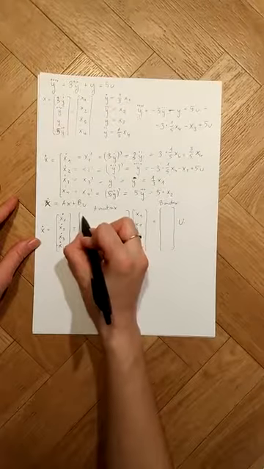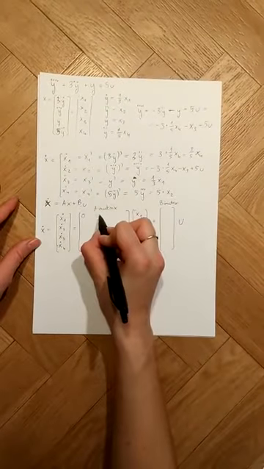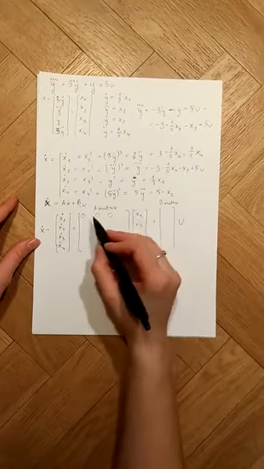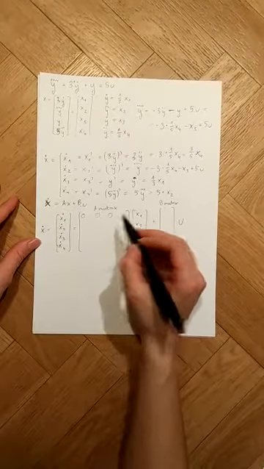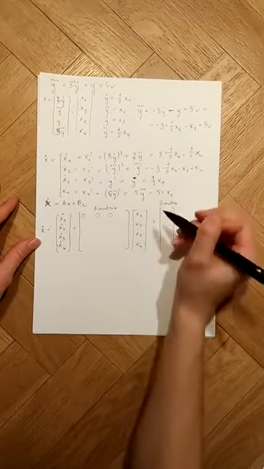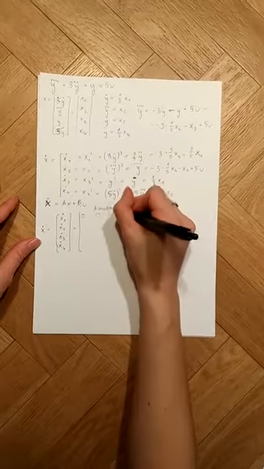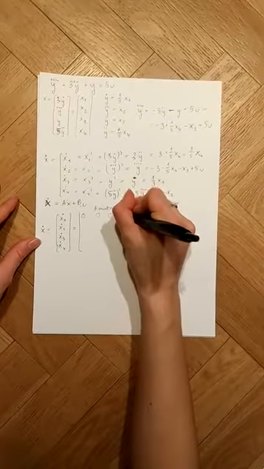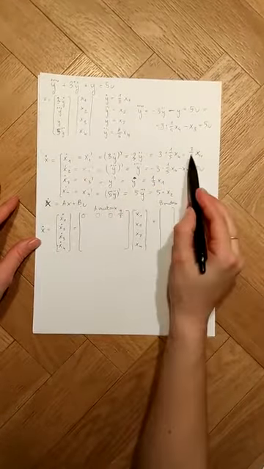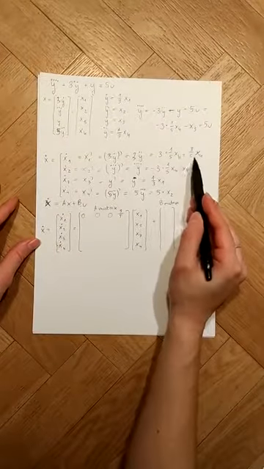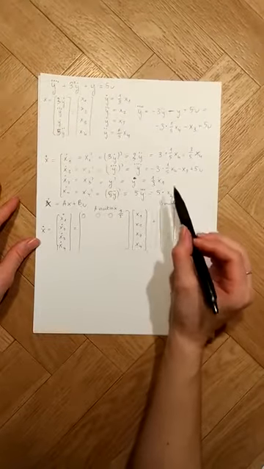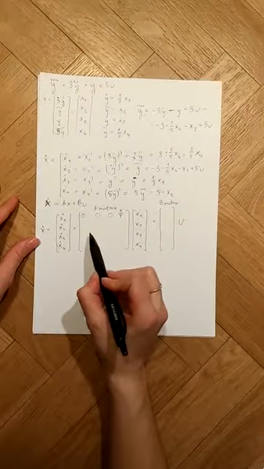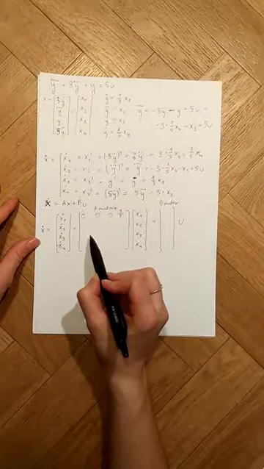Therefore, almost the whole row would be zeros, but we only have x4. Therefore, here goes 3/5. We go further.